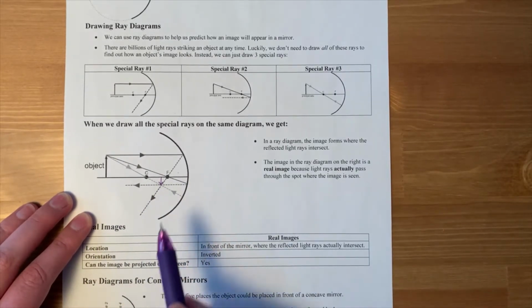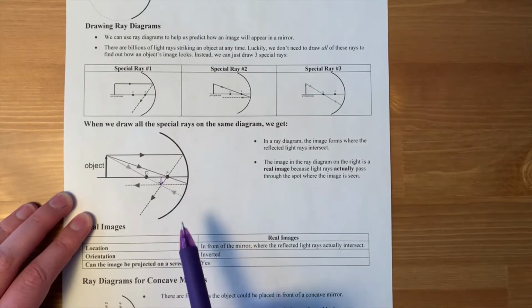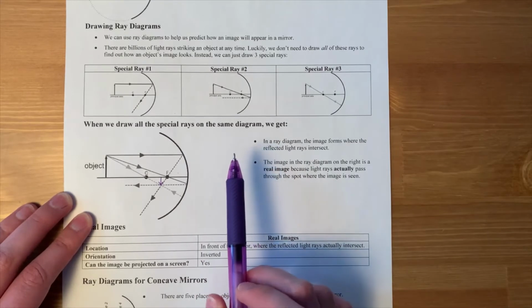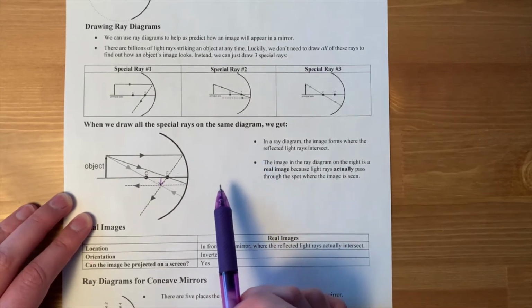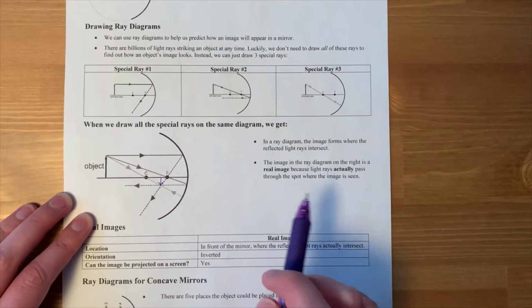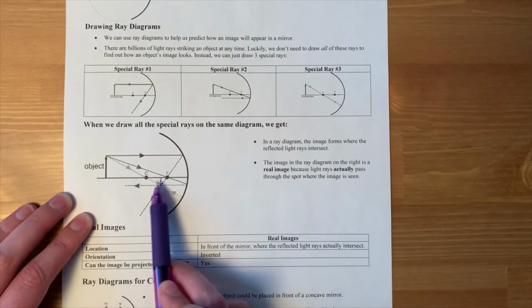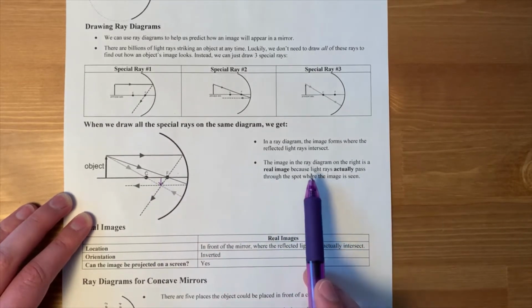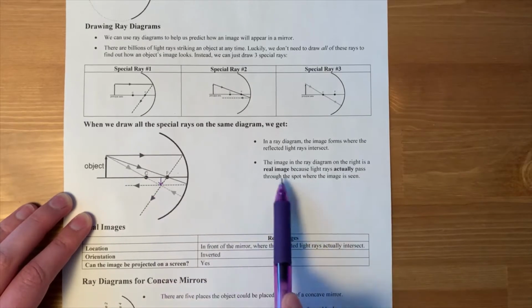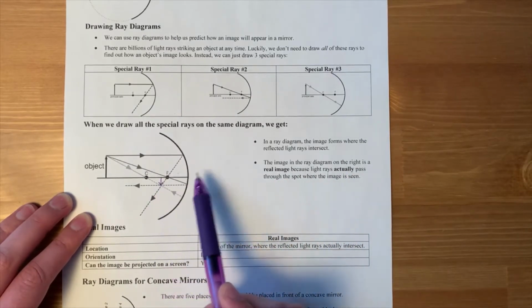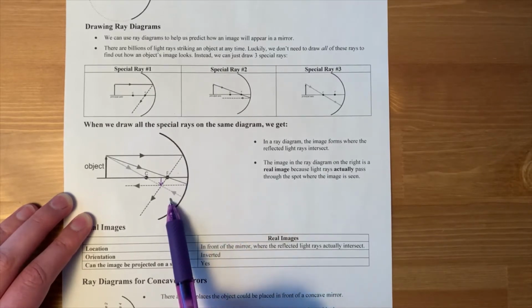So basically, when you're drawing a ray diagram, if you have to trace the reflected rays back before you can draw the image, that's what makes it a virtual image. In this case, we didn't have to trace any rays back. And so that's what makes this a real image, okay? So the image on the ray diagram here is a real image because light rays actually pass through this point where the image goes. There's no tracing back involved.